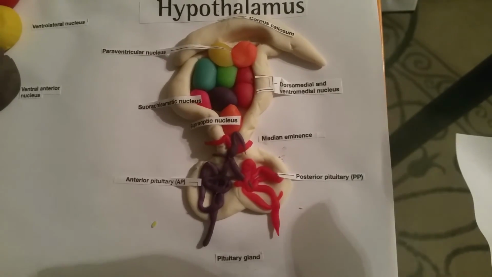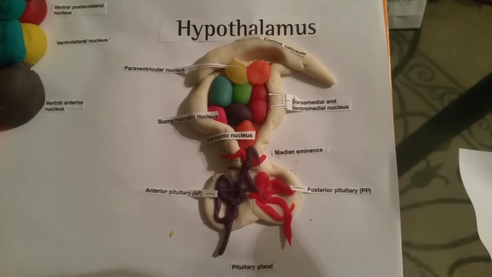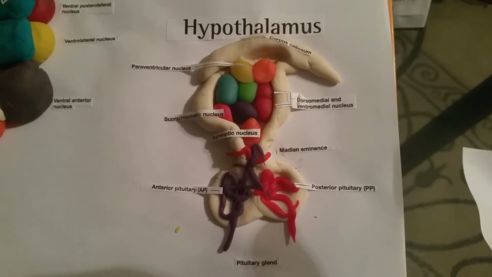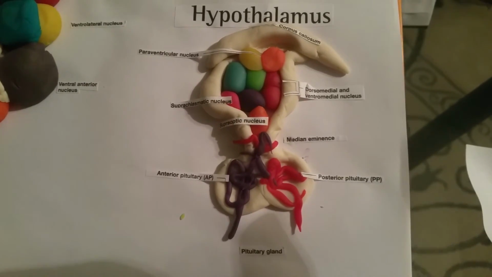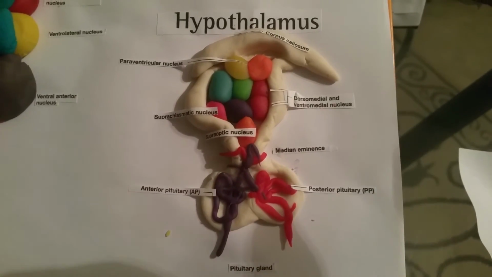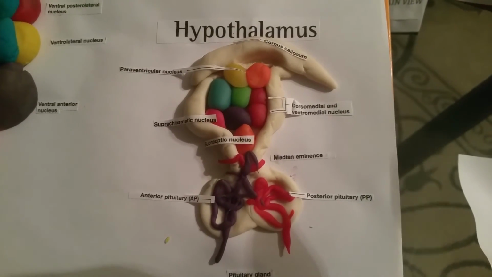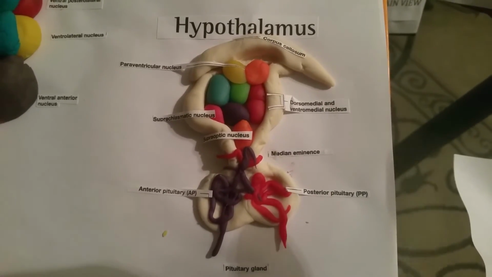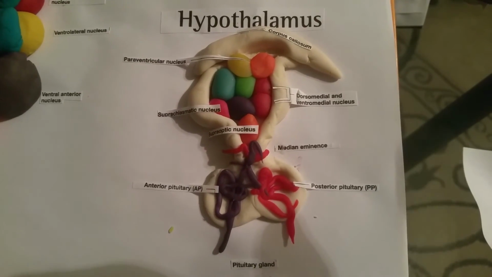Body temperature. Certain areas of the hypothalamus monitor the temperature of the body and act as a thermostat. Control of emotional behavior. The hypothalamus is involved, along with other brain regions, in the expression of fear and aggression, as well as in the control of sexual behaviors. And control of sleep cycles.